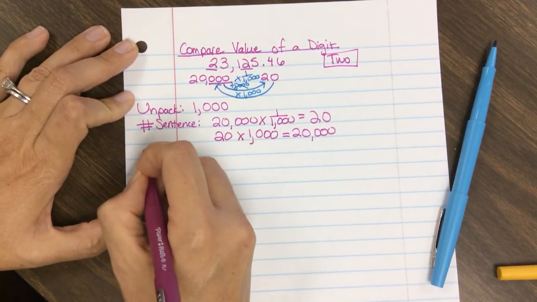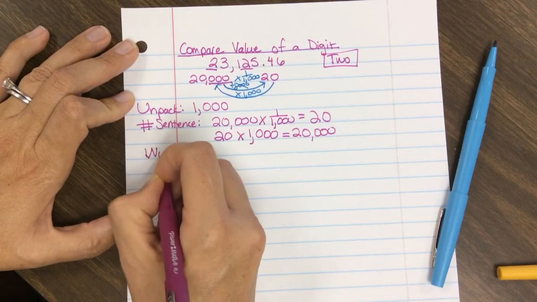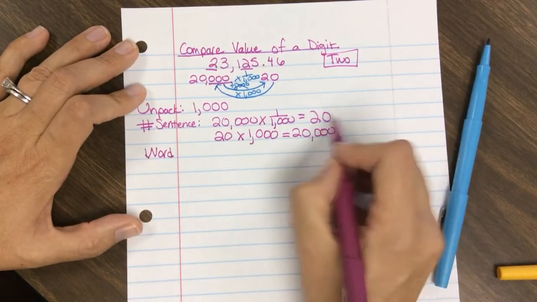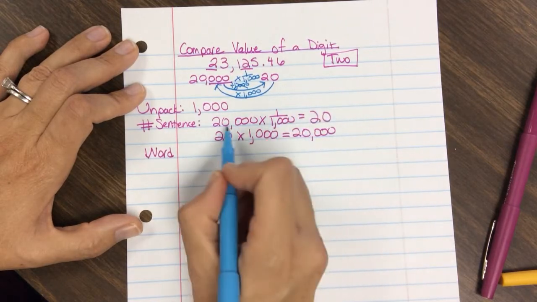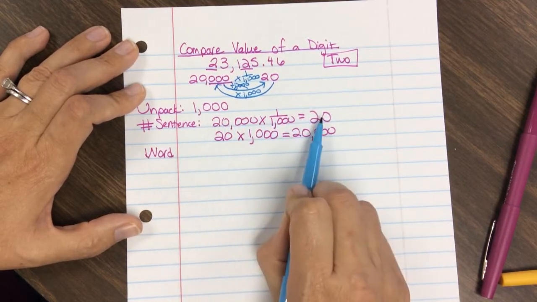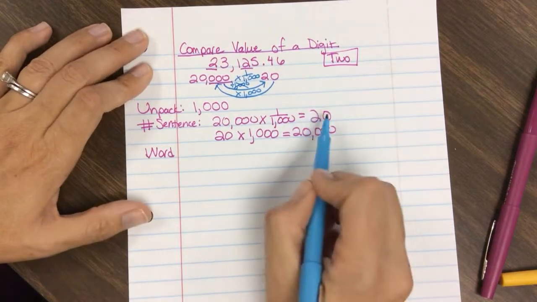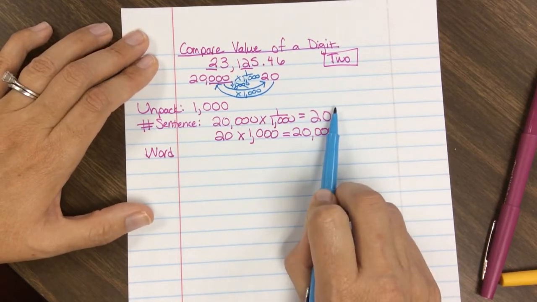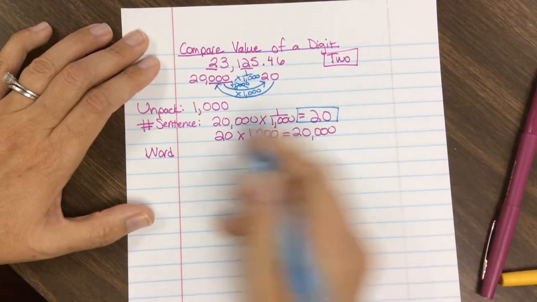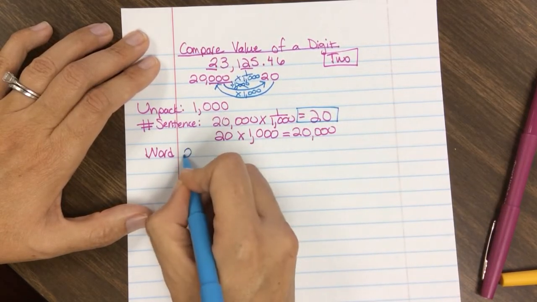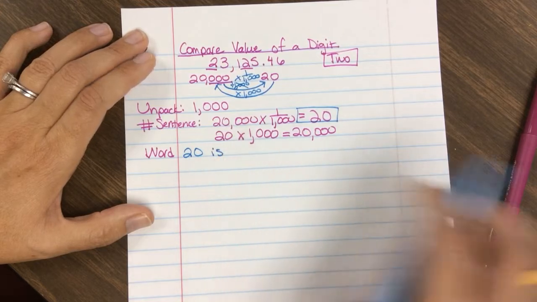Now the next two ways to compare the value of the 2's is writing it in words. And in words, we read it backwards. You're used to reading left to right, but when we're taking these equations and putting them into words, we're going to read from right to left so that we have this part first. 20 is.